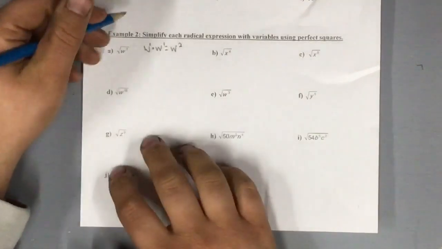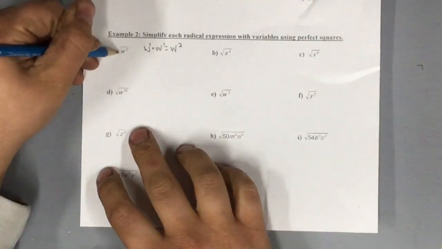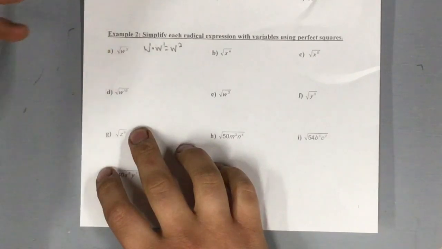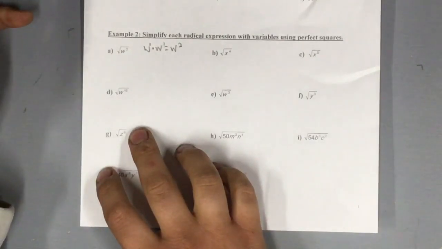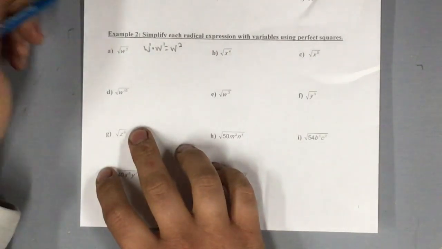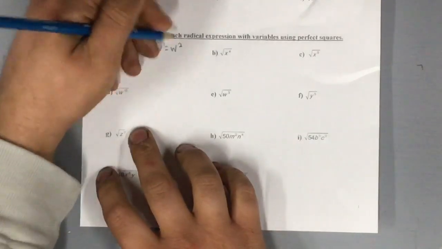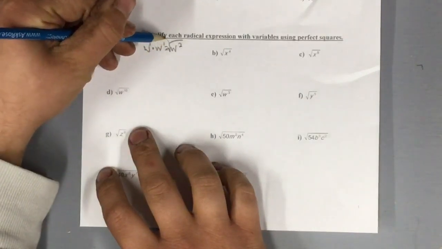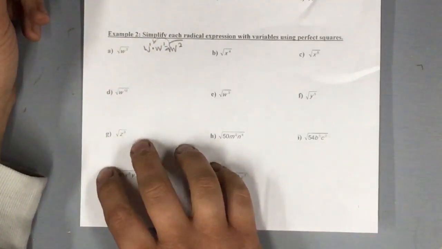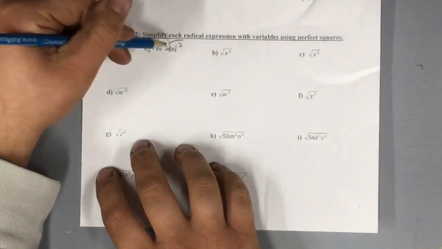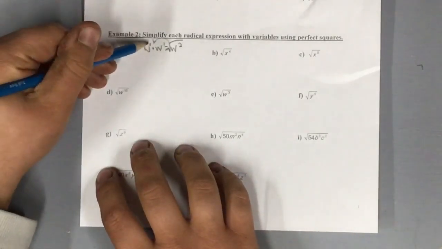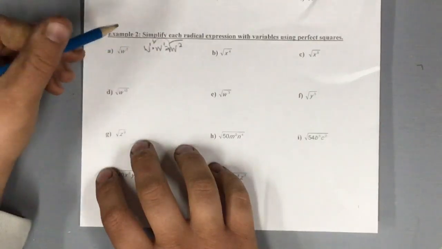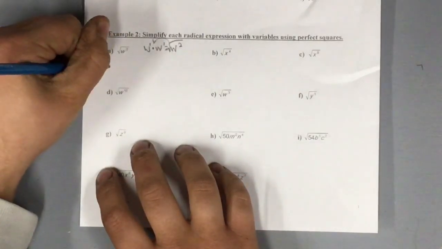Here's the way that I would look at this problem. W squared with the square root basically means what multiplied by itself would make w squared. If I put the square root symbol around it, it's just saying, hey, work backwards. What two things multiplied together make w squared that are the same? W to the first times w to the first, these are identical, and they combine to make this. So my answer to this is going to be just w.